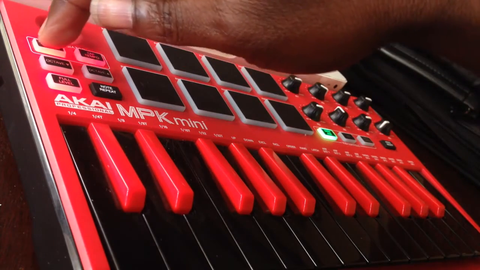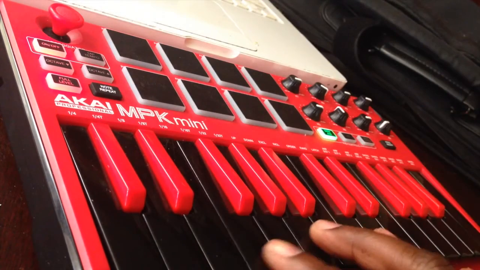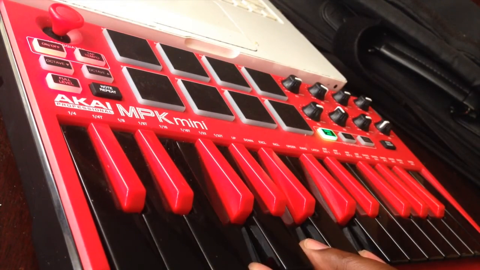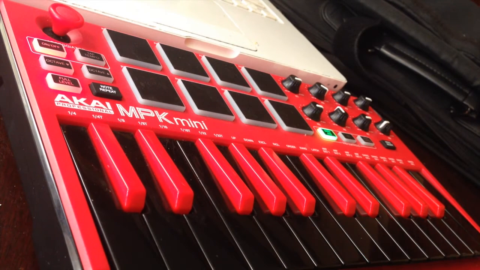Alright, I'm going to press latch. And basically, when you press latch, it's going to continue to play until you decide that you don't want to play that anymore. So I'm going to turn the ARP off.